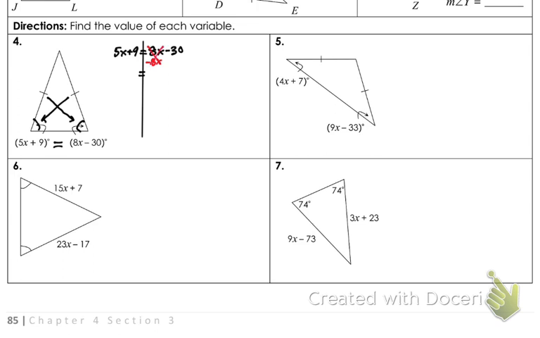Now, what I do to one side, I must do to the other side. So I'm going to subtract 8x there. 5x minus 8x is a negative 3x plus 9. That 9 comes down. That negative 30 also comes down. And now I have all the x's on one side. Now we get all of the numbers on the other side. So that means I don't want this positive 9.